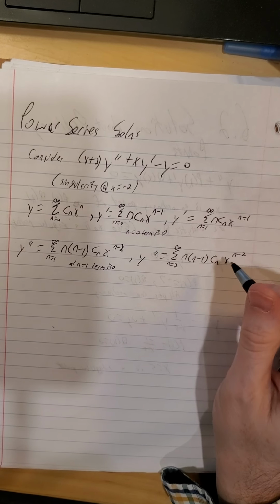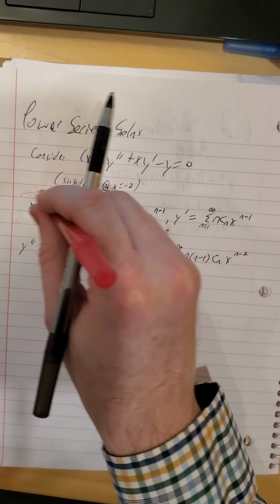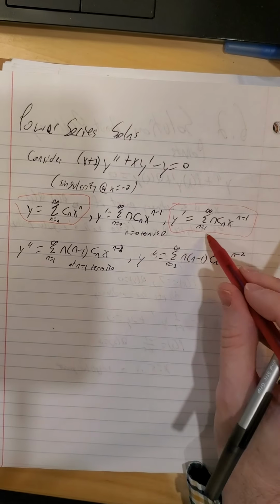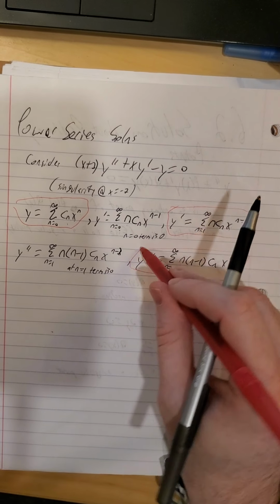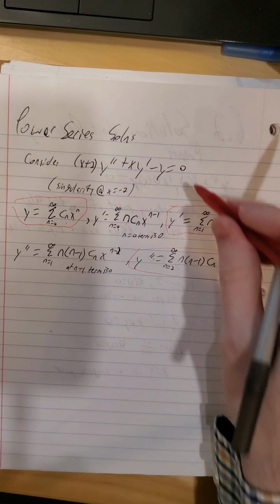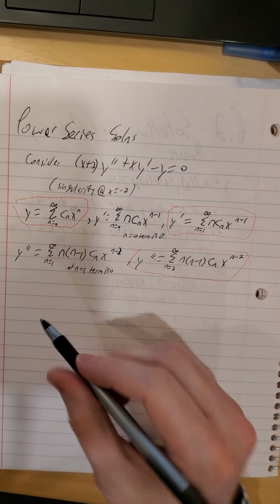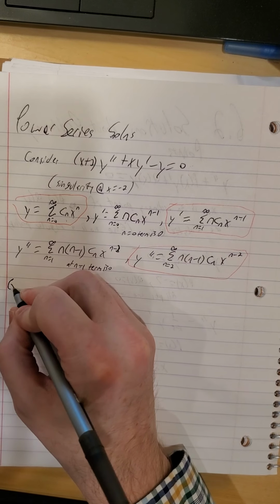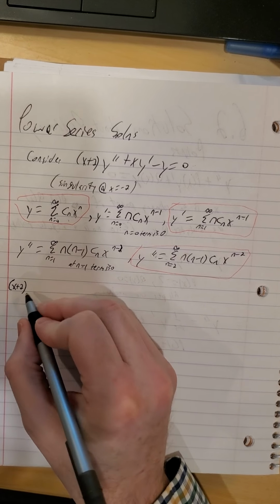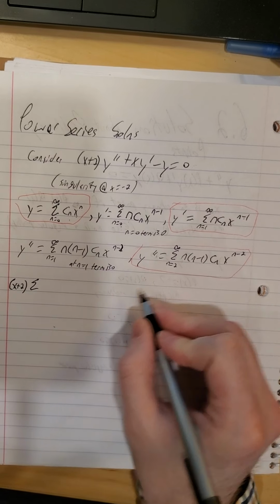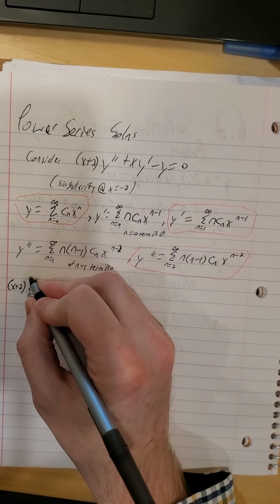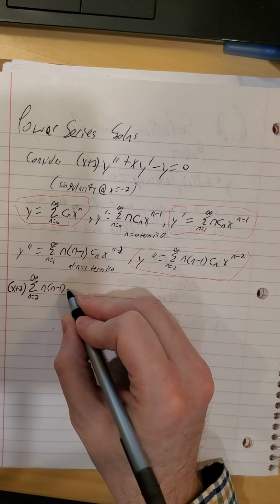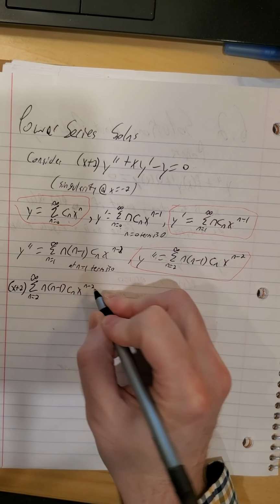So now that we have all of our ingredients, we have our y, we have our y prime, I'll go with the version where we've corrected the index, and we have our y double prime. We can plug those into that original differential equation that we've got. So we have x plus 2 times y double prime, we replace with sum from n equals 2 to infinity of n times n minus 1 c sub n x to the n minus 2 power.